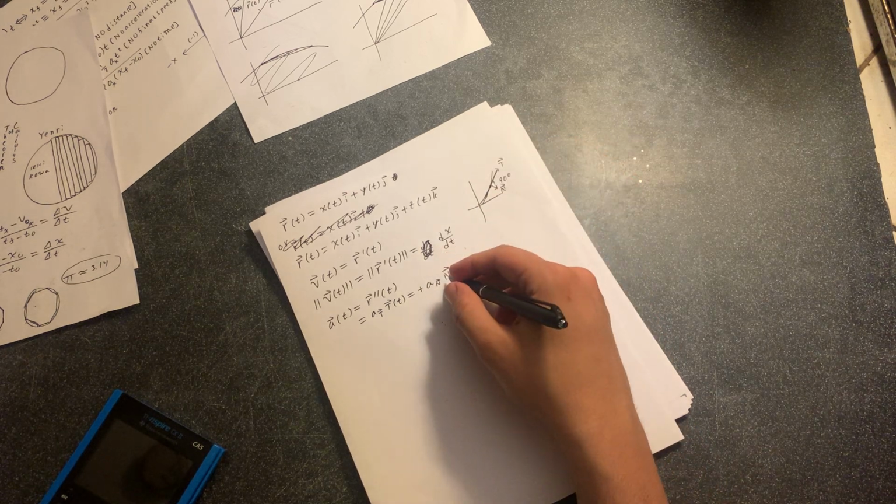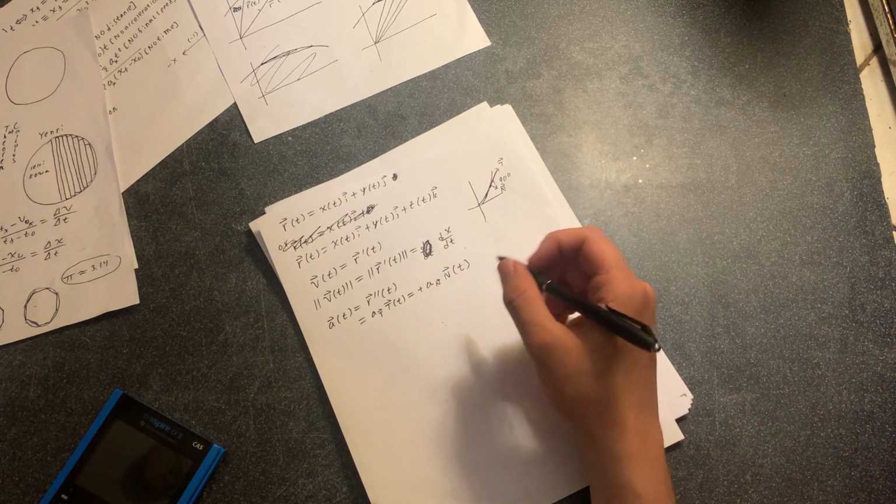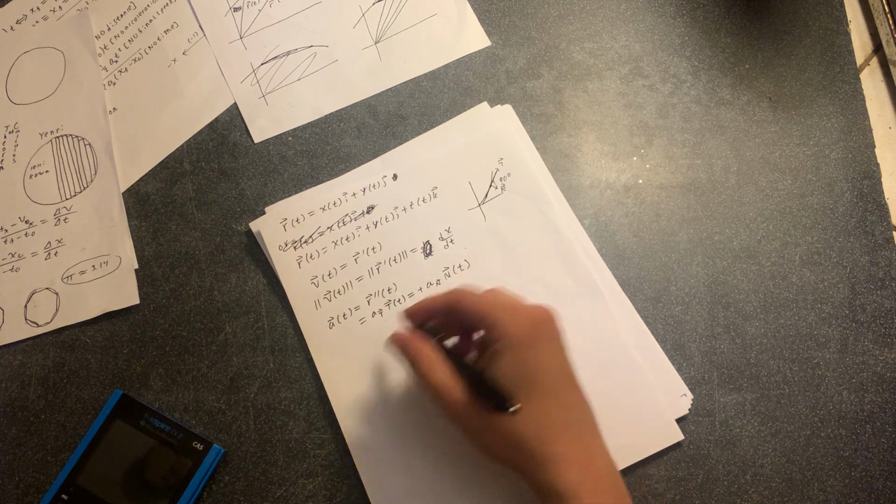That's where these bases come in. It's kind of cool how we're not avoiding bases this time, but we're using them with vectors.